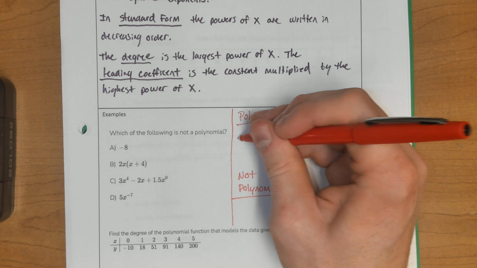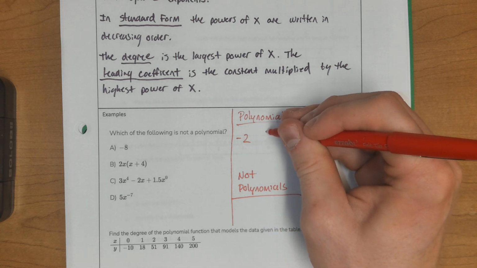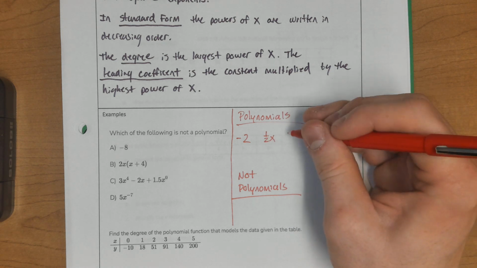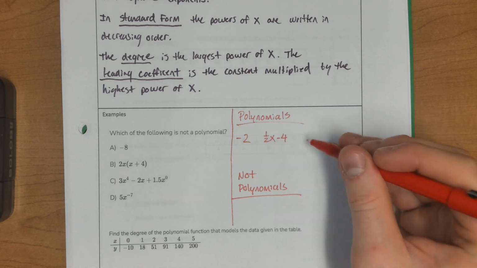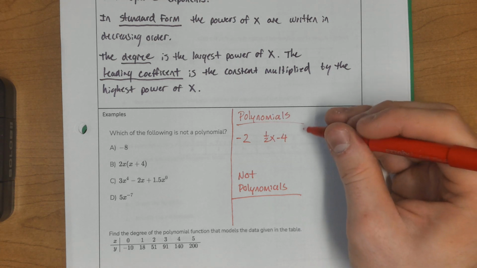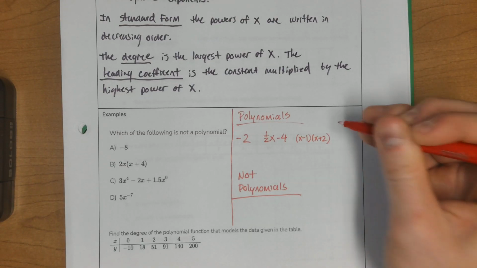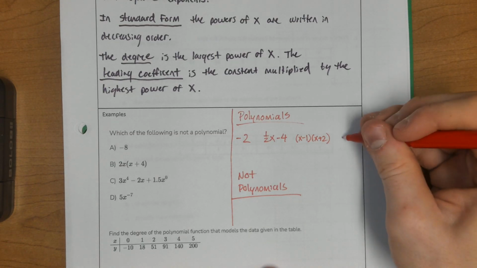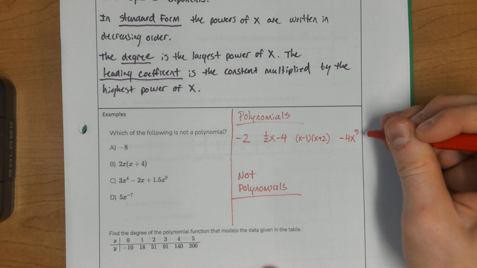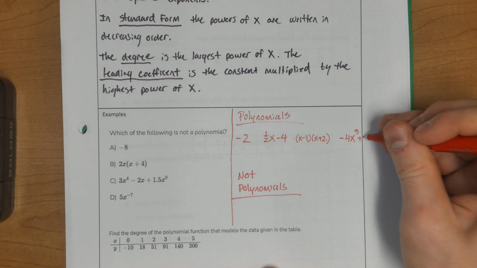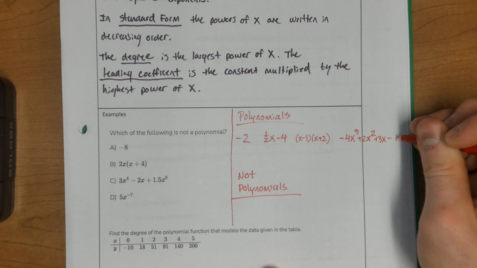Well, if we have a -2, let's just say we have 1/2 x minus 4. These are all separate equations. We have x minus 1, x plus 2 in factor form, and then a slightly larger example, -4x to the power 3 plus 2x squared plus 3x minus 4.